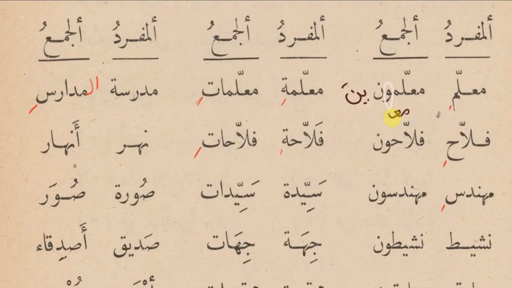Let me write it here. So this here is your mark, this ya there, muallimin. Fallahuna, fallahin.